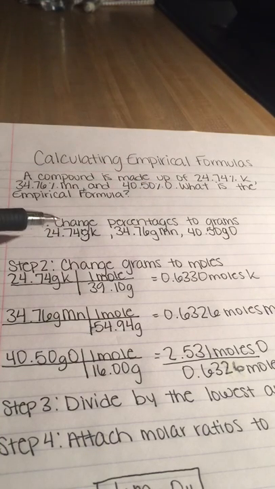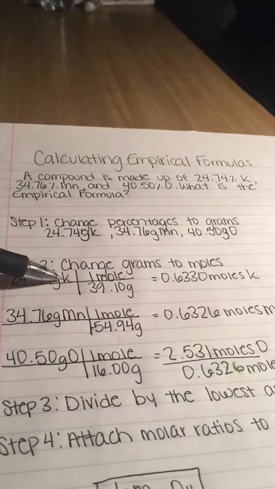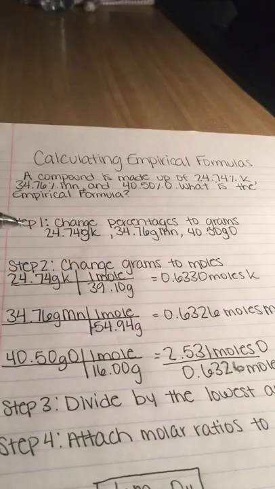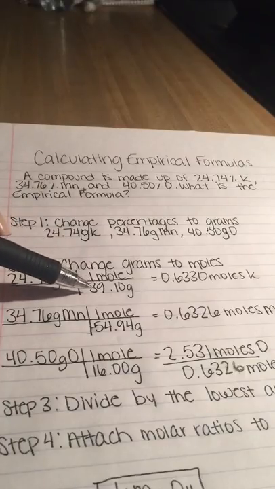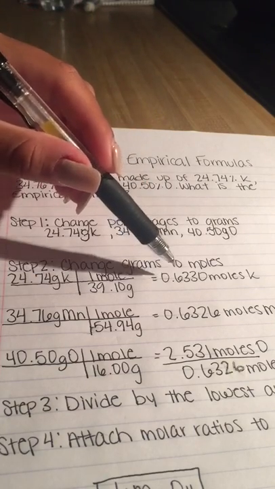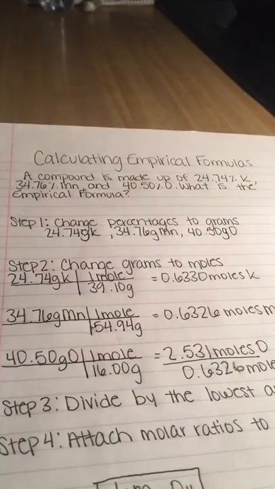So after we change the percentages to grams, we're going to change grams to moles. So we're going to take this first one, which is 24.74 grams of potassium, and we're going to change it to moles. To change grams to moles, you always have to find the molar mass off of the periodic table. So the molar mass for potassium is 39.10. After you find the molar mass, we take this 24.74 grams of potassium, divide it by the molar mass, which is 39.10. After dividing that, you should get 0.6330 moles of potassium.